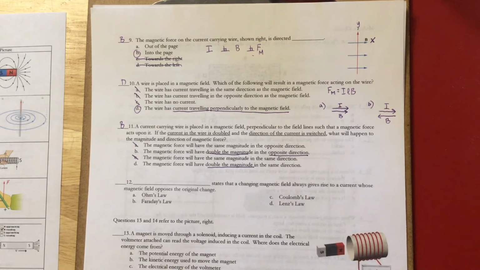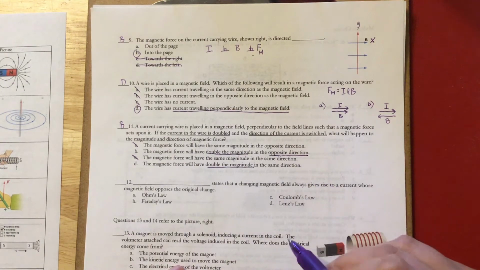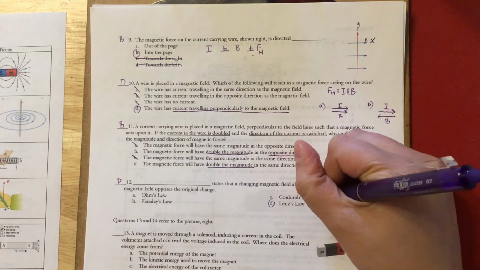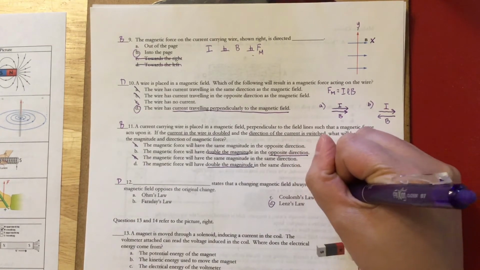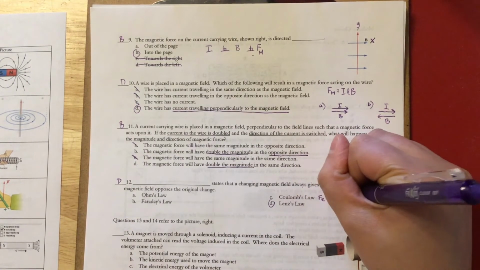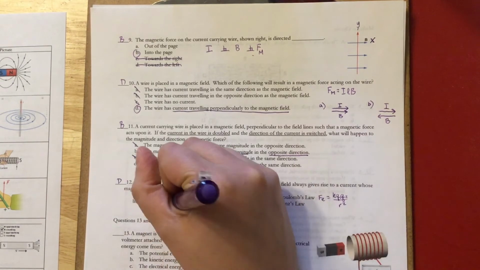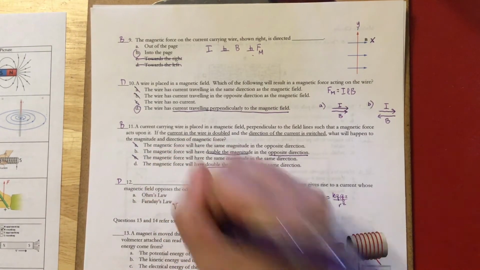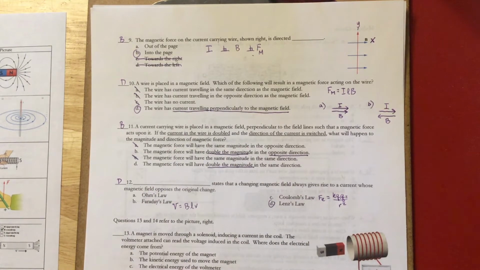Now we're getting into induction. You'll notice that all of these other laws except for D are numerical laws. Coulomb's law is the law of attraction and repulsion between two charges. Faraday's law is the voltage induced because of a moving magnetic field or a moving coil.